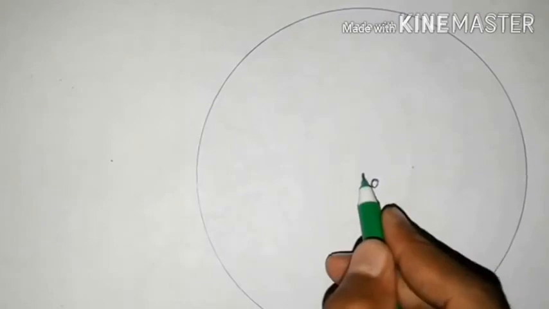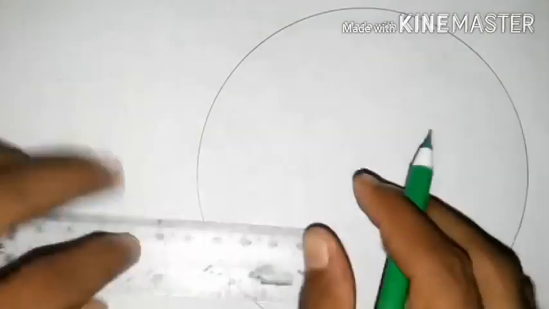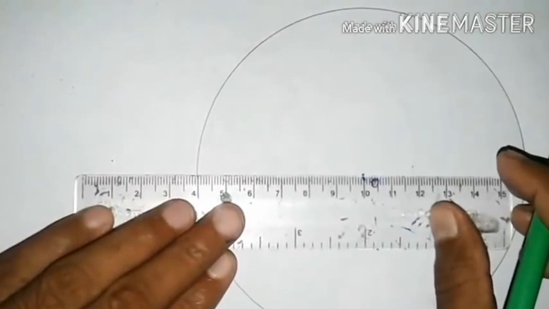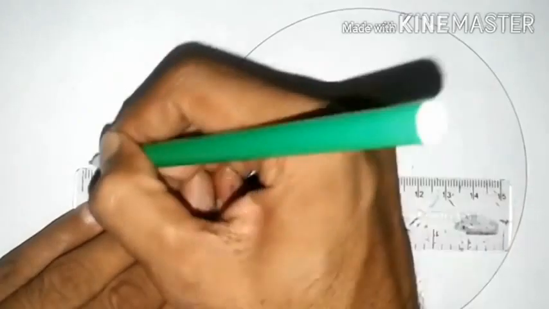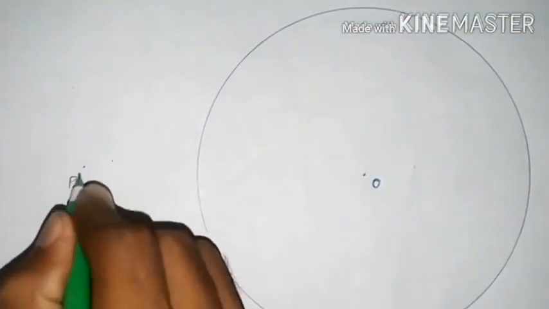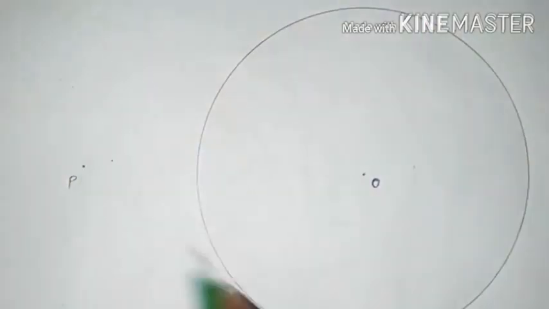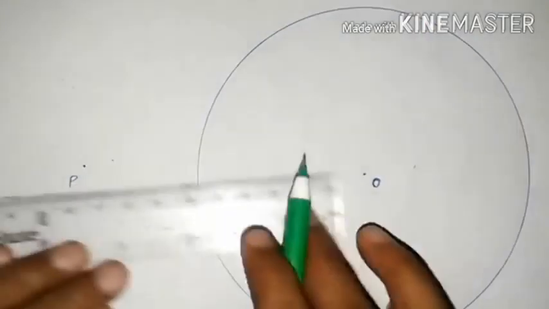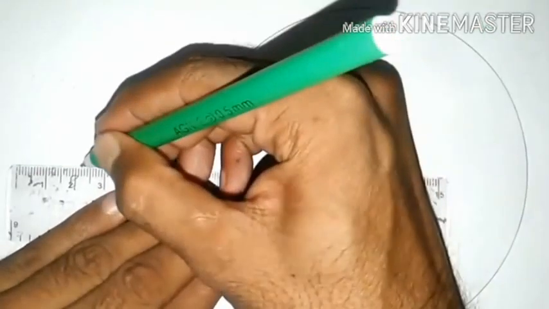Label the center as O, and we have to take 10 centimeter from the center and mark the point. Label it as P. Now we have to draw the tangents from P. Join OP.